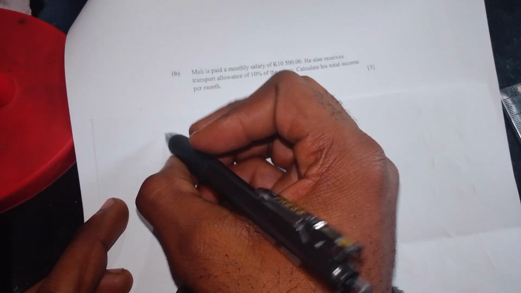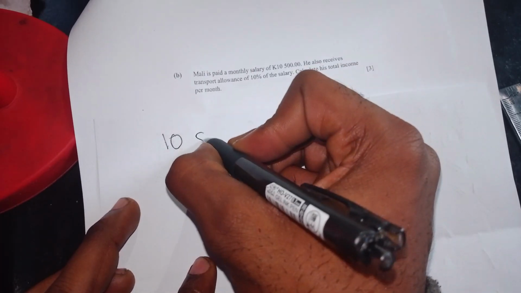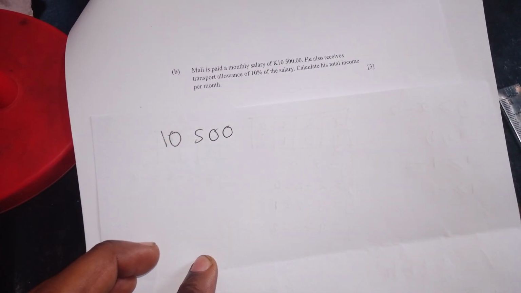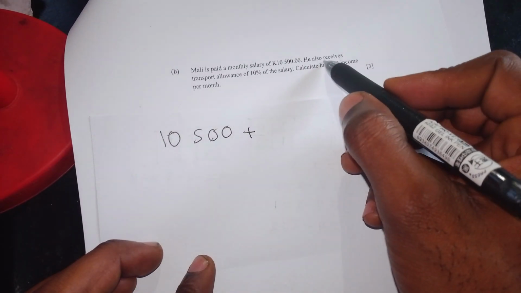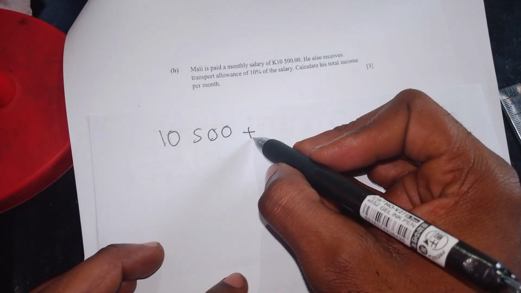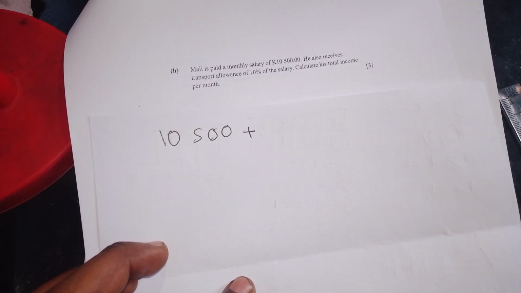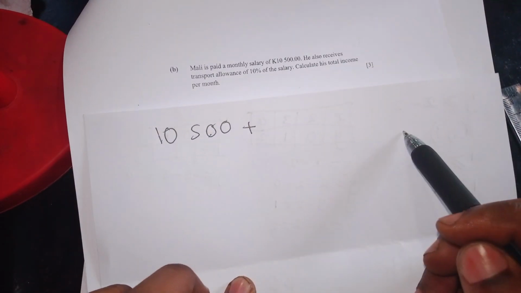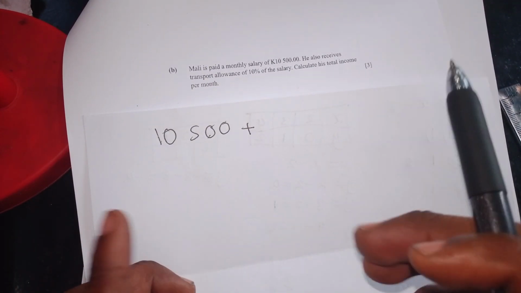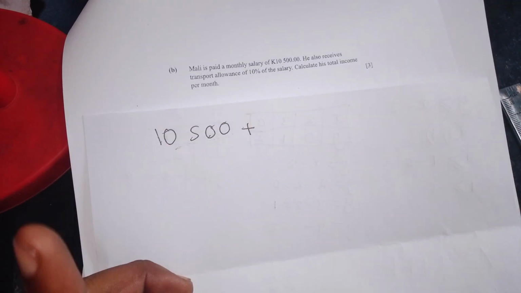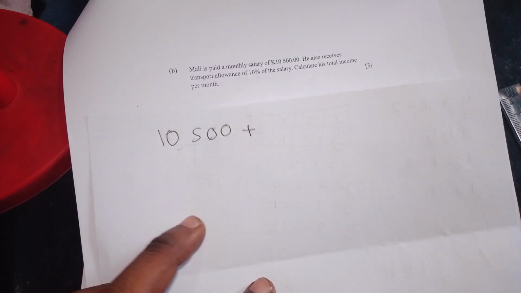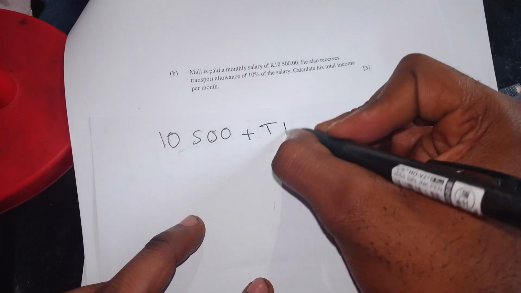So this Madi gets 10,500, and then in addition to this, he also receives, by also we mean addition here, because if he's getting this and then he's getting something else, then in total he's getting what he gets as his basic pay plus whatever he gets for his transport allowance.